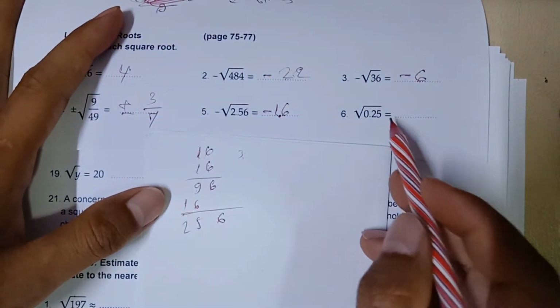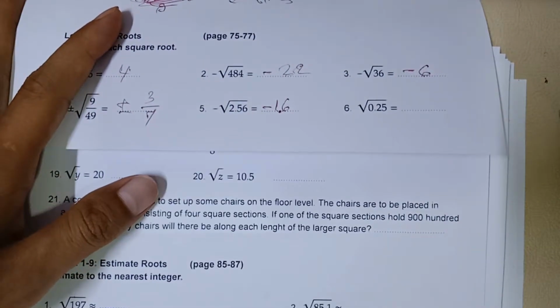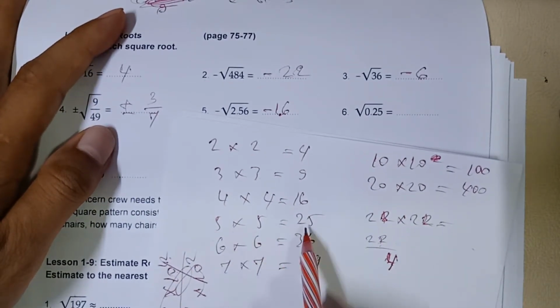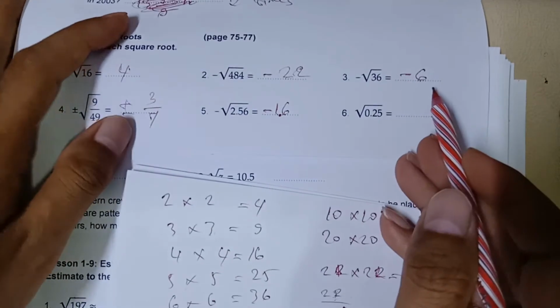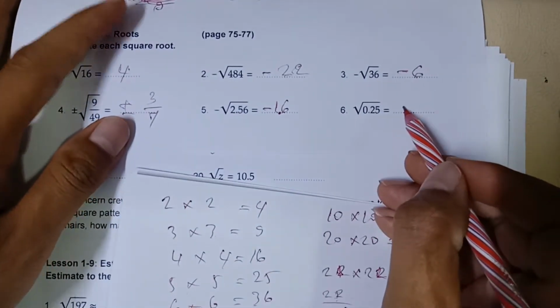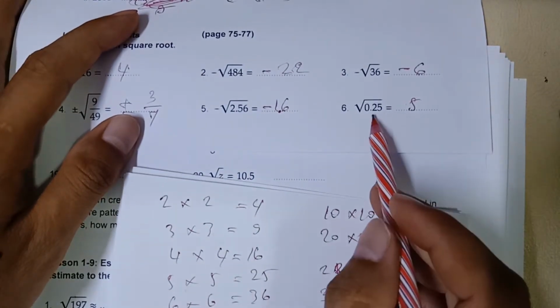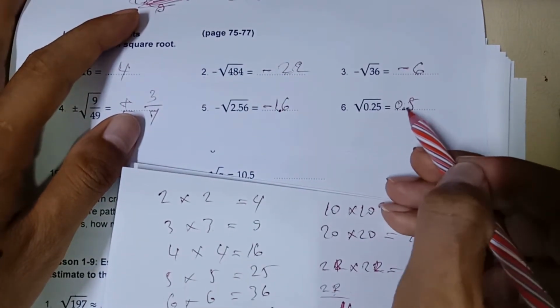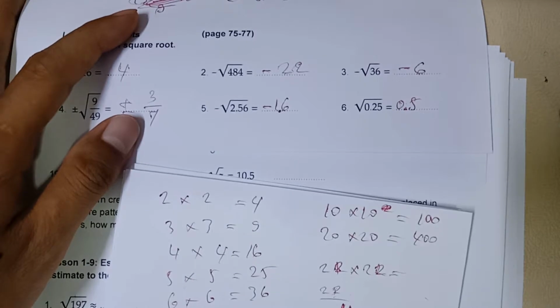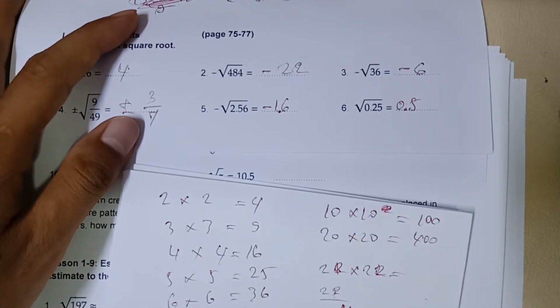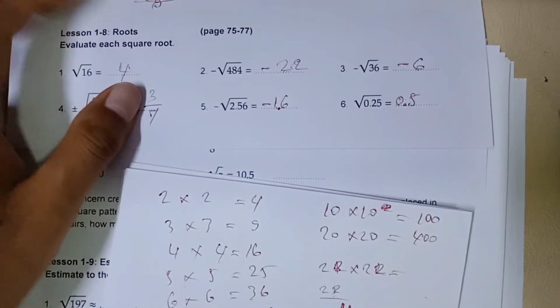This one means the same as the 25 a while ago. 25 is 5 times 5, so that will give you a 5. But since it is a decimal, it is 0.5. To check with me, 0.5 times 0.5 will give you 0.25. Let's move on.